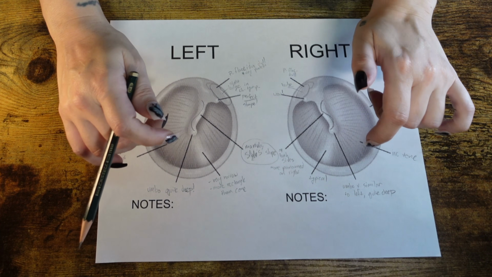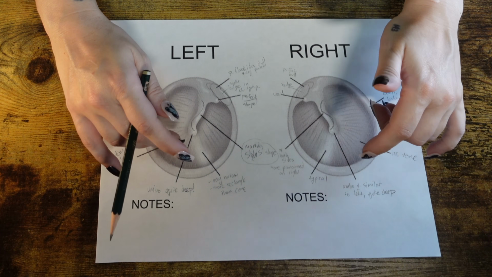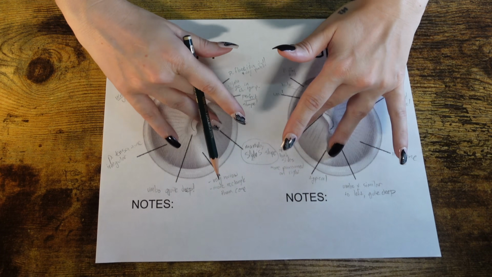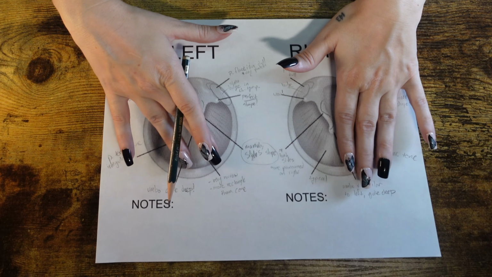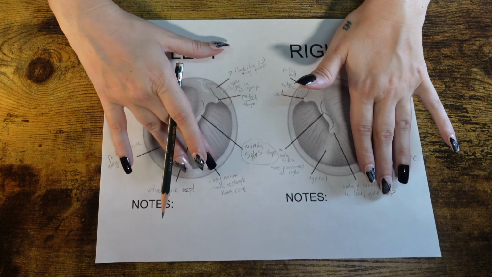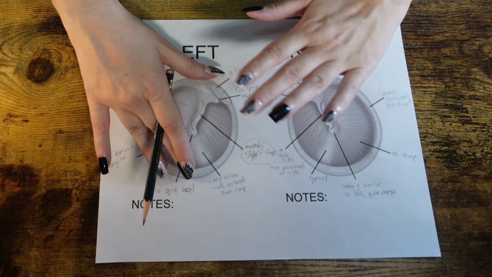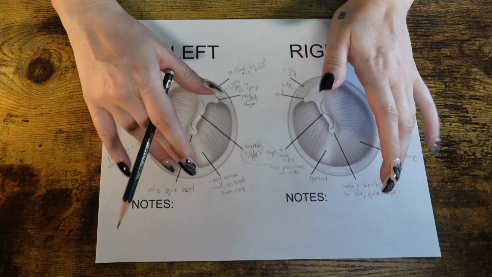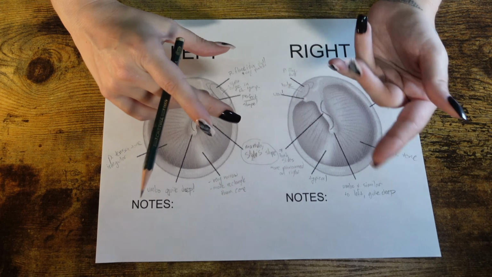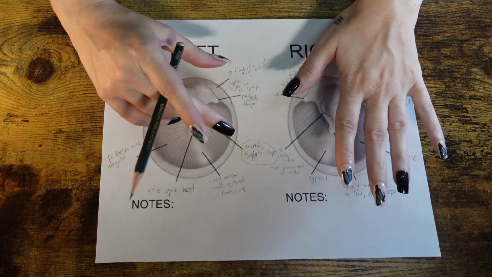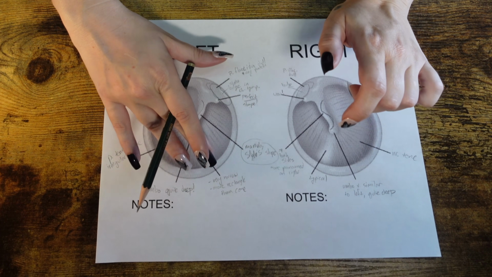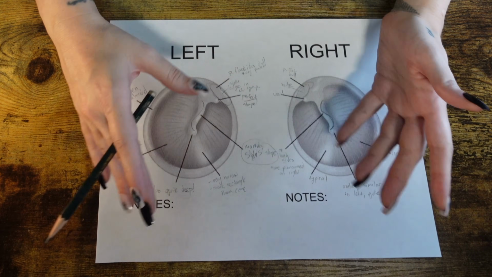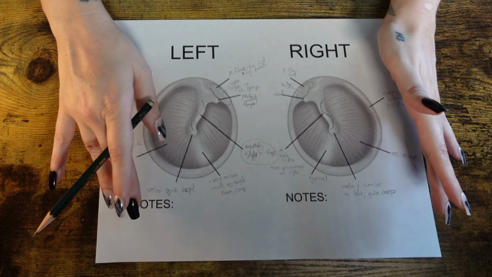For many people, a lot of the things I see will be consistent bilaterally on both sides, okay? Occasionally, I might see something on one side and not on the other, or I might see something that's more pronounced on one side than on the other, and I'll let you know if that's the case.